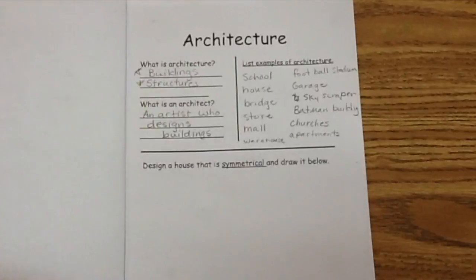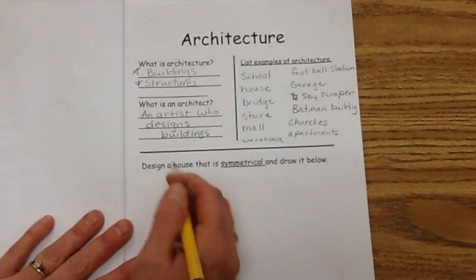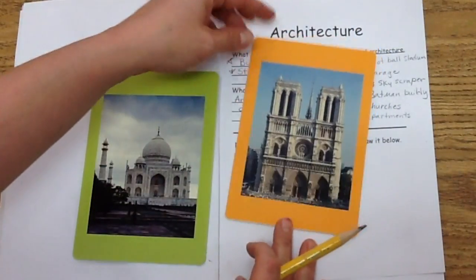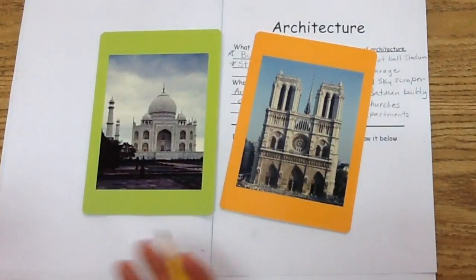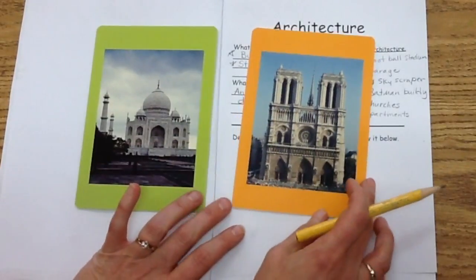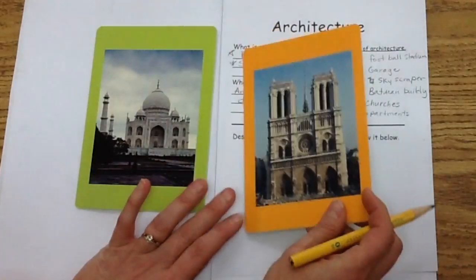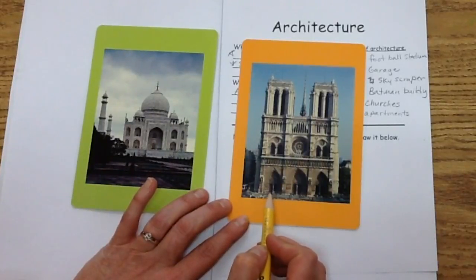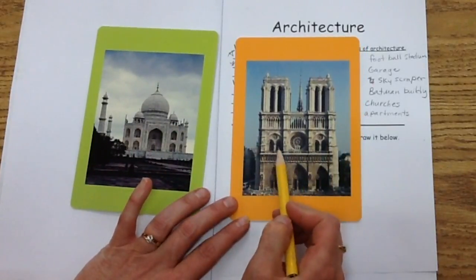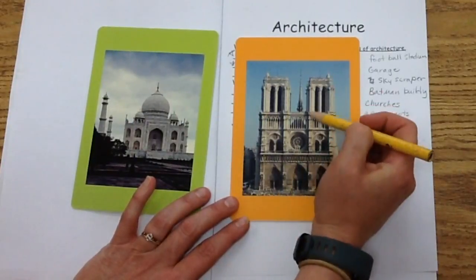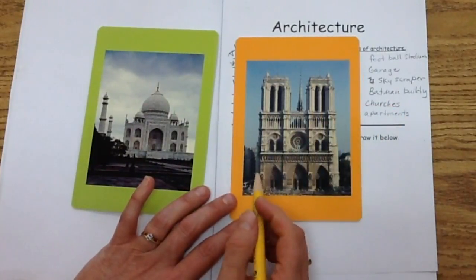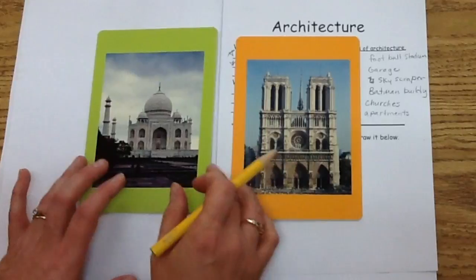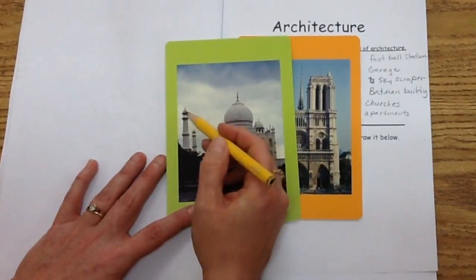But down here, we want to think of some architectural elements. So what are architectural elements? Elements are the parts of something. So in this picture of Notre Dame Cathedral, some of the elements would be doors, that's right, windows, roofs, there's columns. If this were a house, it might have like these little chimneys. These are called minarets.